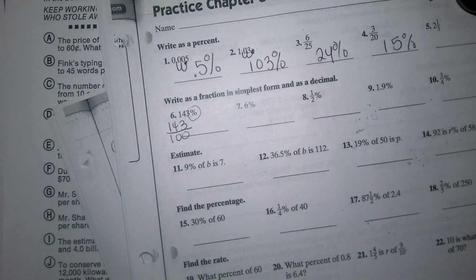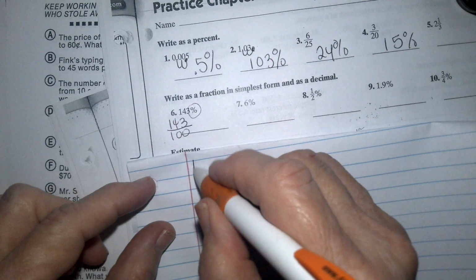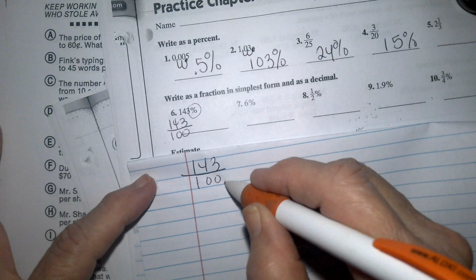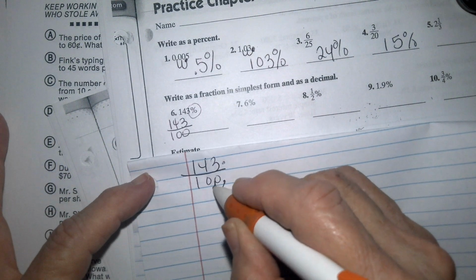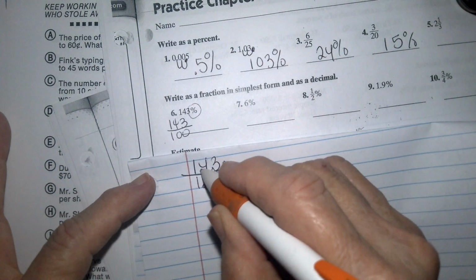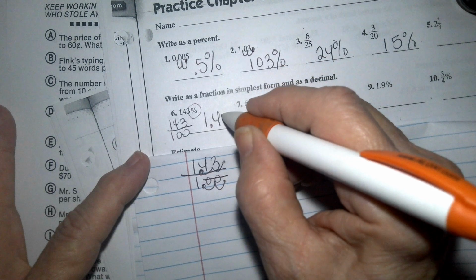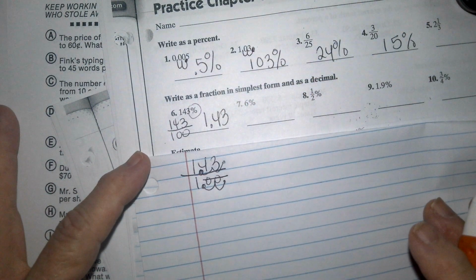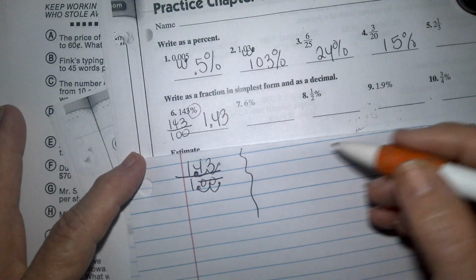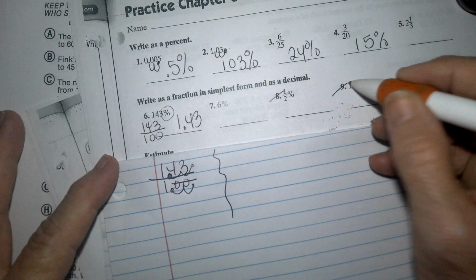Again, it's 143 divided by 100. So I'm going to put a decimal and I'm going to go over 1, 2 to get that to be a 1 on the bottom. 1, 2. So it is going to be 1.43. So we're going to do the number... We're not going to do the 8, 9, and 10. I'm not going to have you do those.